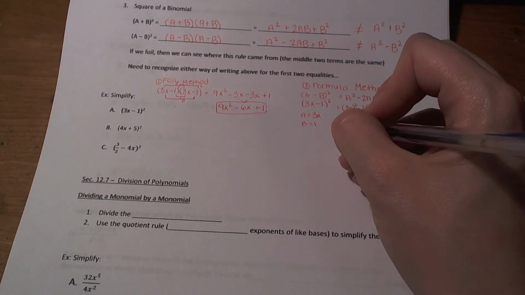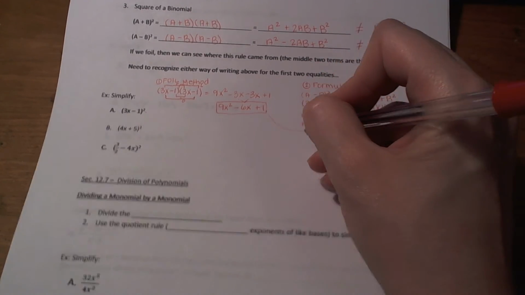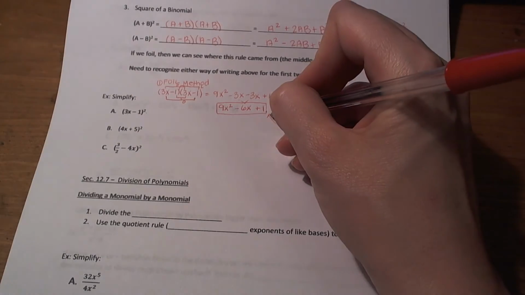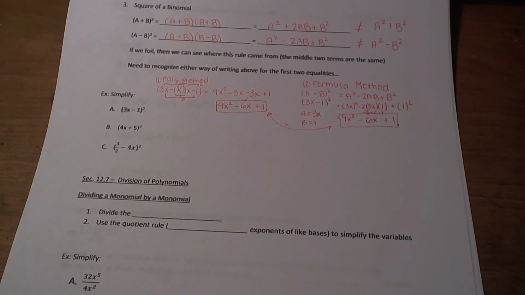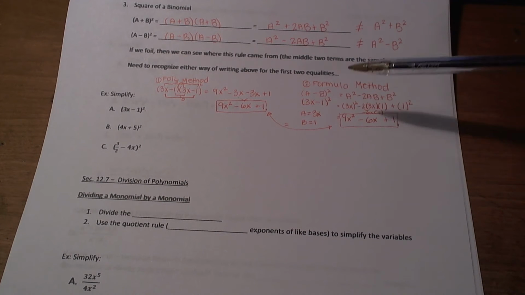So we get 9x squared minus 6x plus 1. Notice that that is exactly the same as what we got through FOILing. They are equivalent. And so again, it doesn't matter which of these two methods you prefer to use, you just have to use your method correctly and show me the work for your methods.